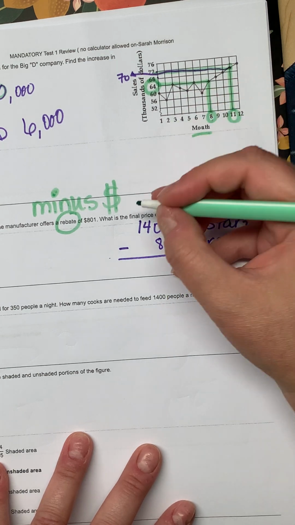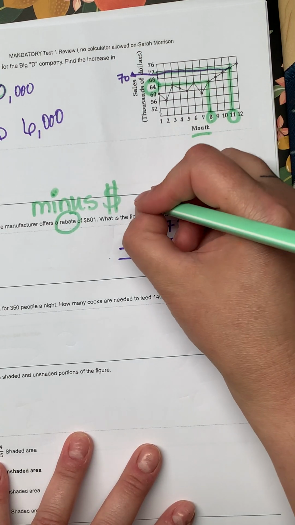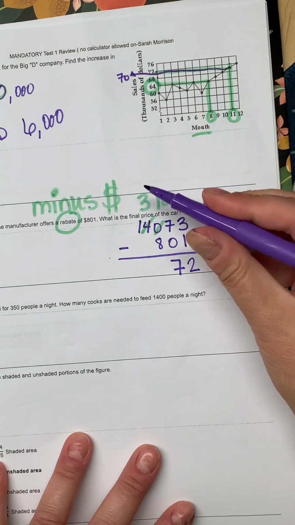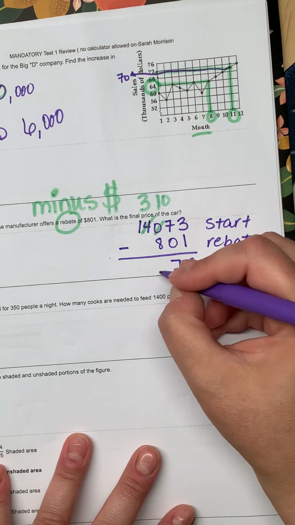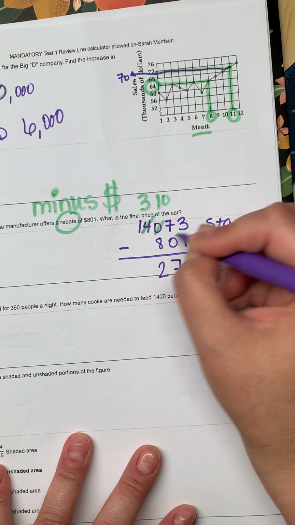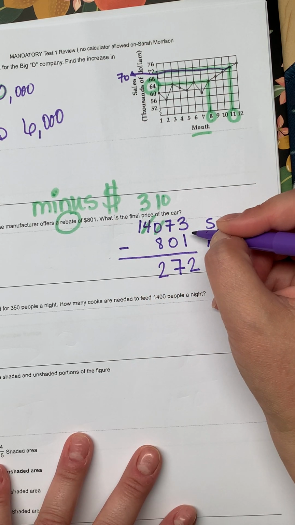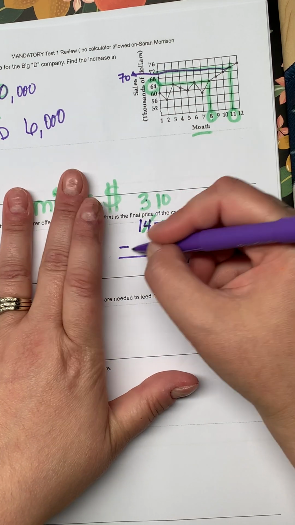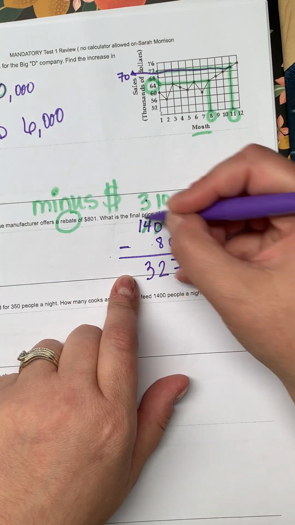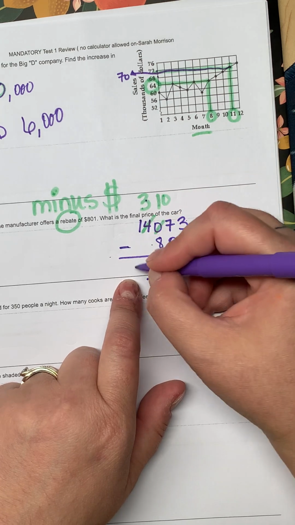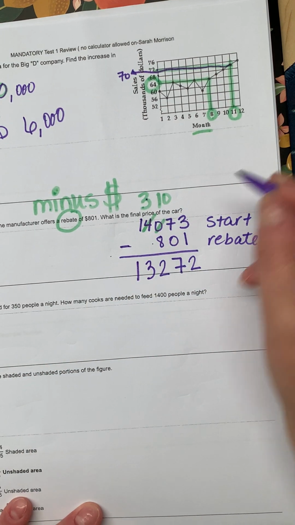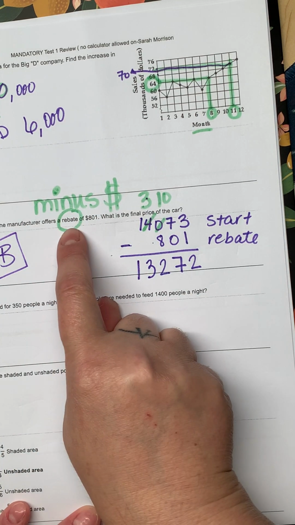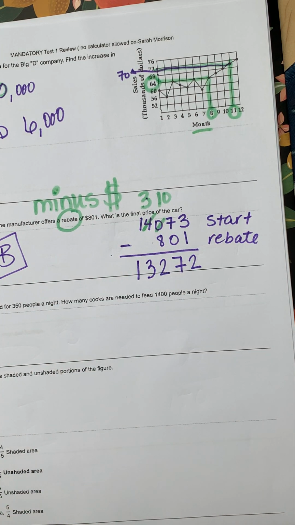0 minus 8 is not a thing. So we cross out that 4, make it a 3, slap a 1 in front of the 0. So 10 minus 8 is 2. And then bring down the next sucker, 3 minus 0, and that's nothing. Then 1 minus nothing is 1. So 13,272. And the key word there was a rebate, means minus.